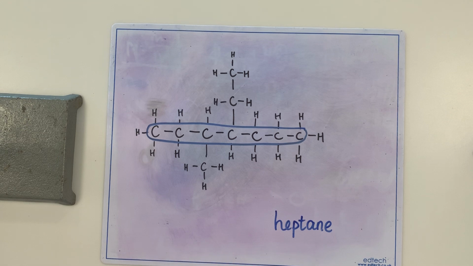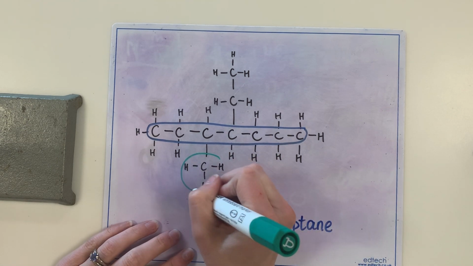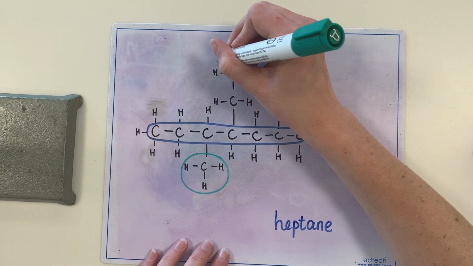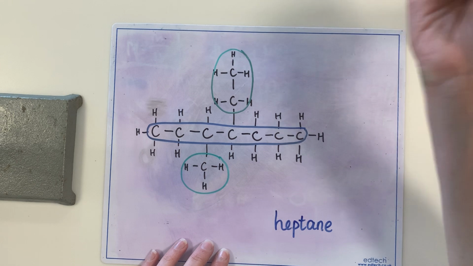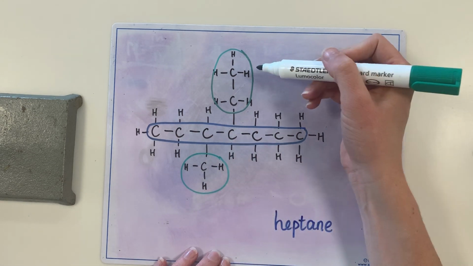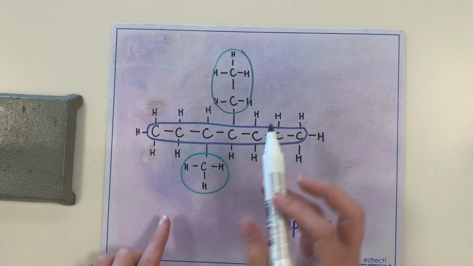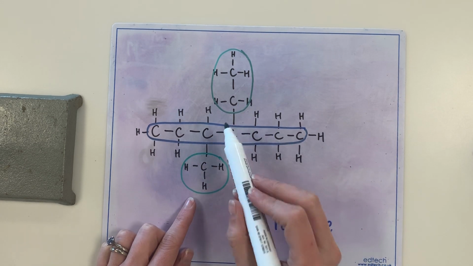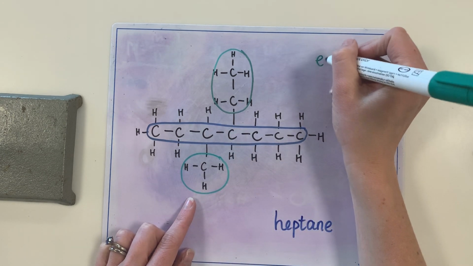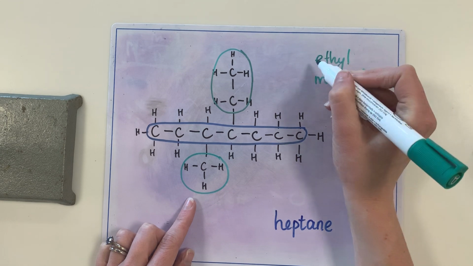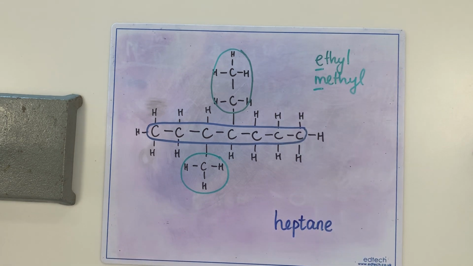Then we look for our side chains. Here we have a methyl group, and here we have an ethyl group with an E because there are 2 carbons here, like ethane. Now we write these, we have to put the number of the carbon with the side chain, and we write them not necessarily in the order that they come off our carbon backbone here, but alphabetical order. So ethyl for 2 carbons, and our methyl for 1. Ethyl comes before methyl in the order.